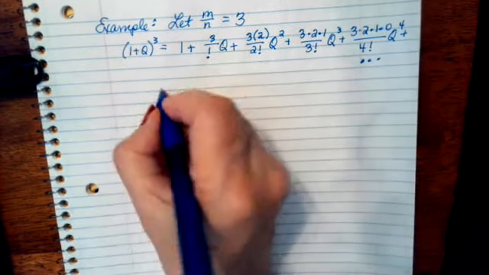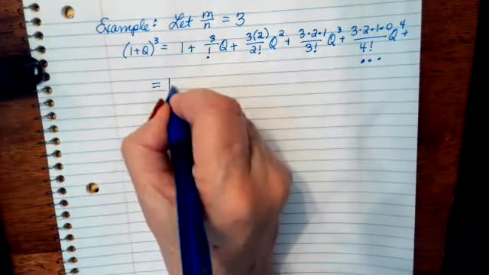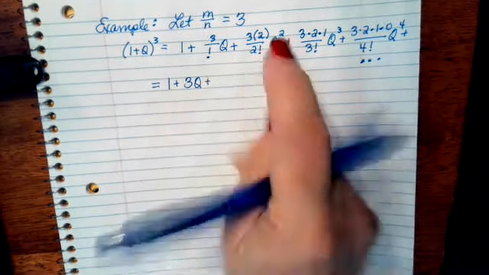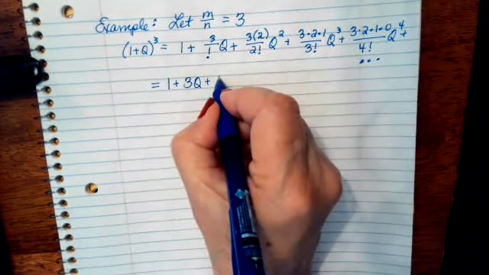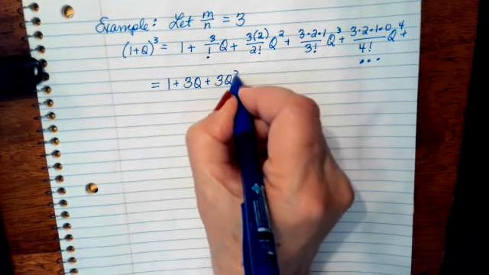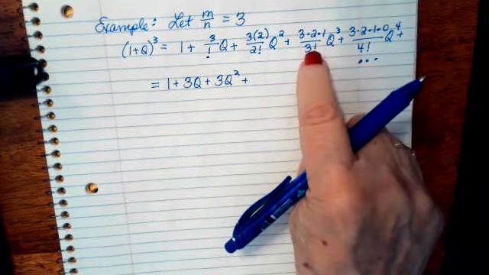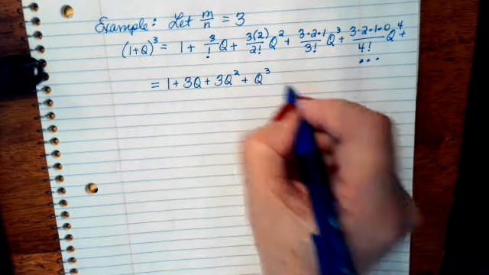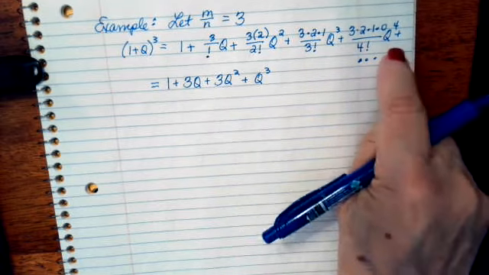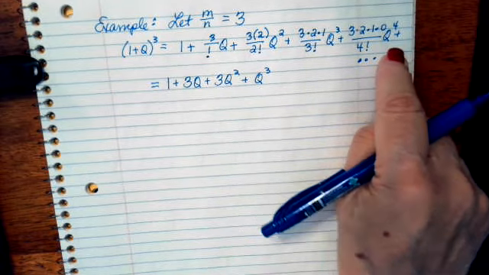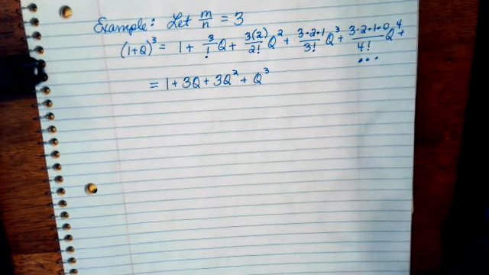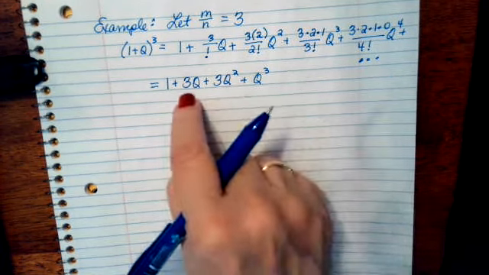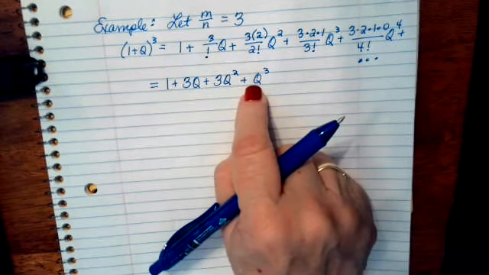All right, so when we simplify this, what have we got? We've got 1 plus 3 over 1 is 3q plus 6 over 2 is 3q squared plus 6 over 6 is 1 times q to the third is q to the third plus 0 times q to the fourth plus 0 times q to the fifth plus 0 times q to the sixth, and so on and so on and so on. I get a finite series.